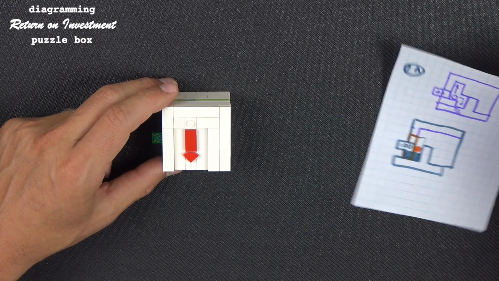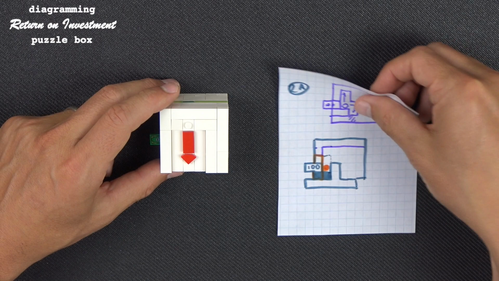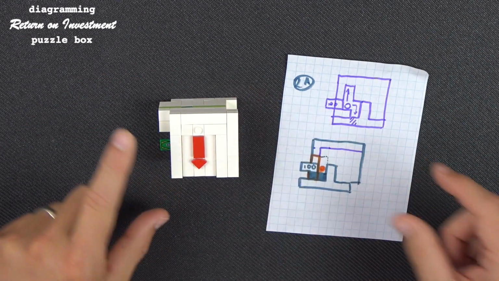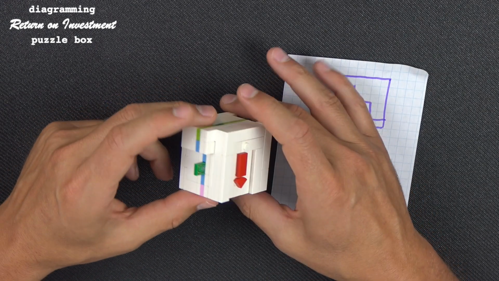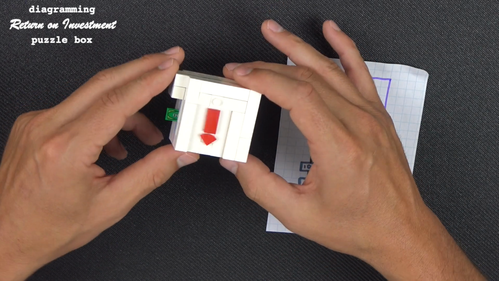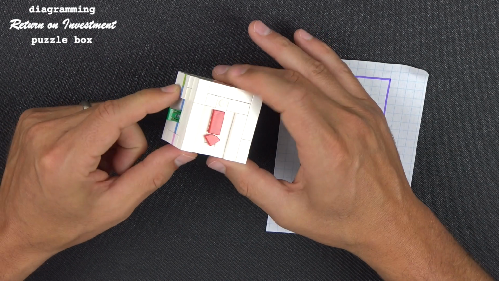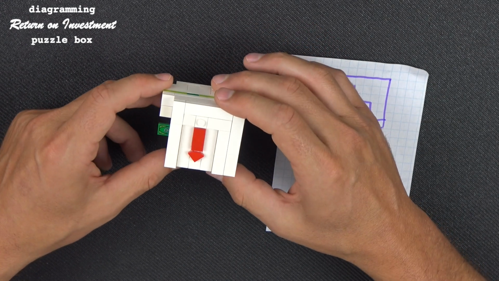Okay. Well, what can I do now? Maybe what I want to do is push this. Okay. If I do that, I'm not hearing any movement now, really. Well, maybe that wasn't right. So if I, oh, that doesn't go back in all the way. What's going on here?